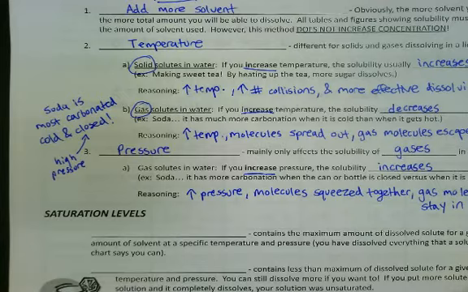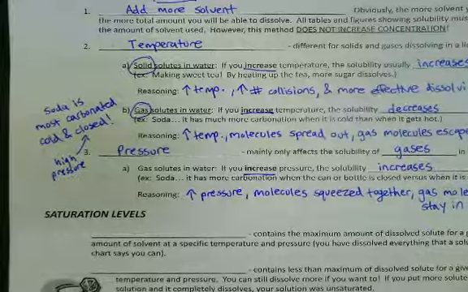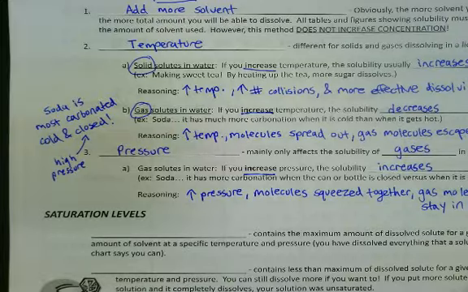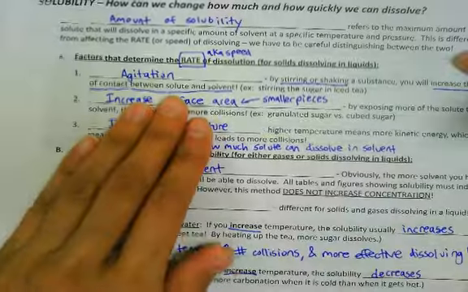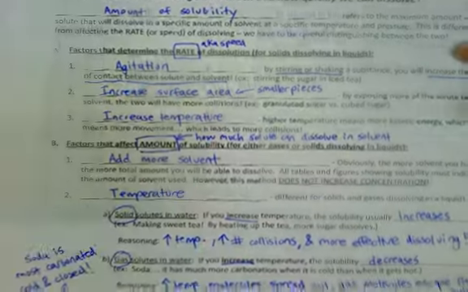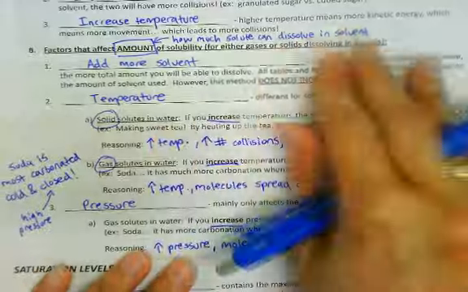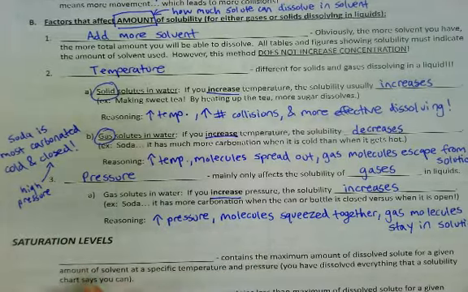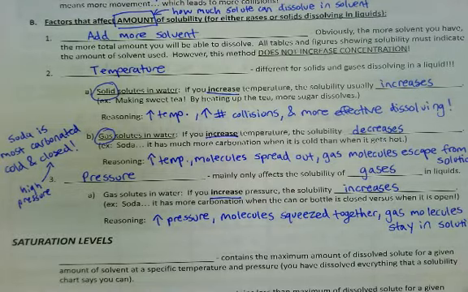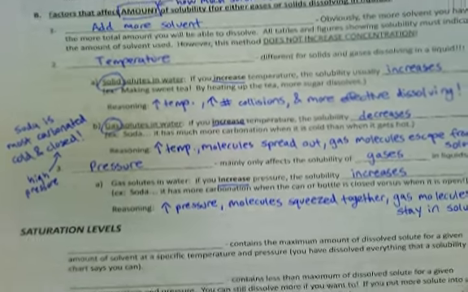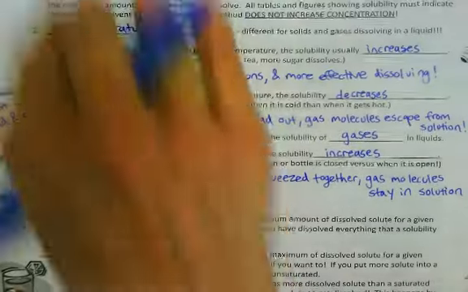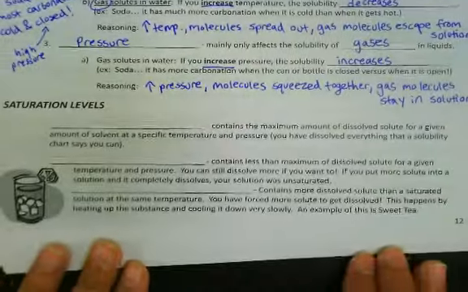Okay. What questions do we have about these amount of solubility versus rate of solubility? Like I said, I want you to be familiar with these pieces. What can increase the rate or the speed at which we dissolve? What can increase the amount of a solute we can dissolve? You don't need to worry about pressure with solids. We don't really talk about how pressure affects the solubility of solids. It really only affects gases. But be familiar with those three things for each concept up there.